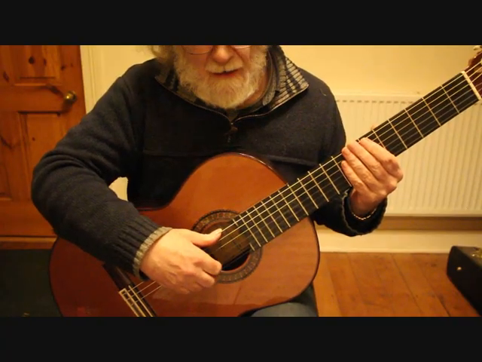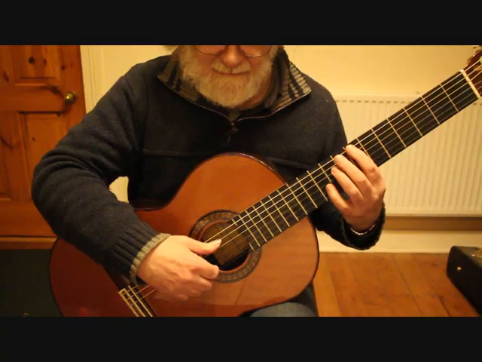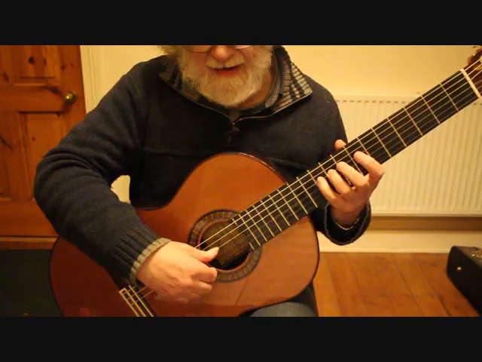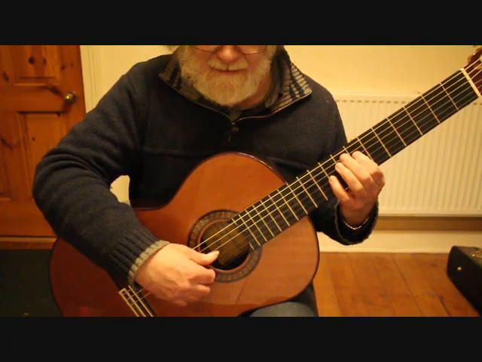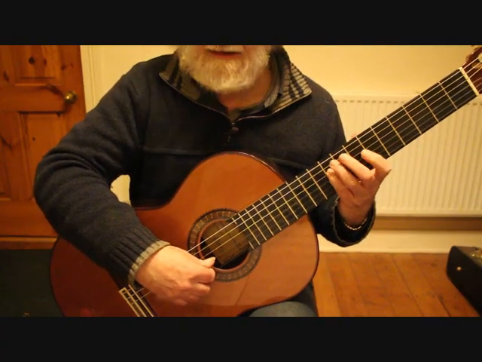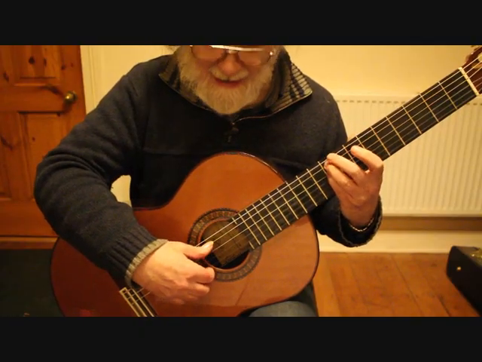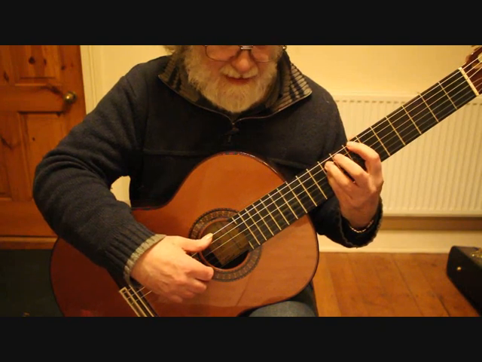Okay, now from bar 9, we start with the B on the 6th string 7th fret, followed by the octave B on the 4th string 9th fret, C at the 10th fret, A with the first finger at the 7th fret, back to the B, which I do with the little finger, which prepares the 3rd finger to play F sharp on the 5th string 9th fret, and then we repeat.